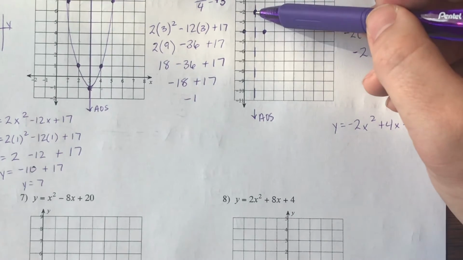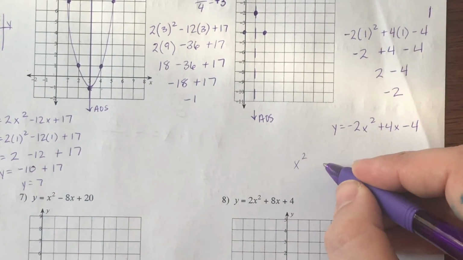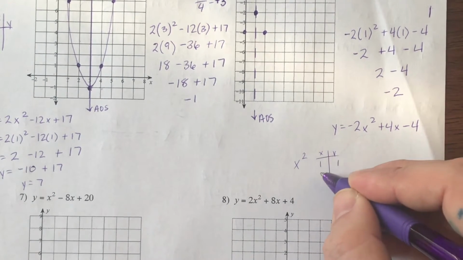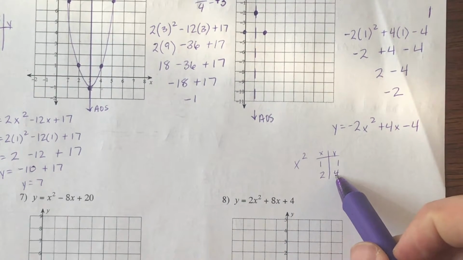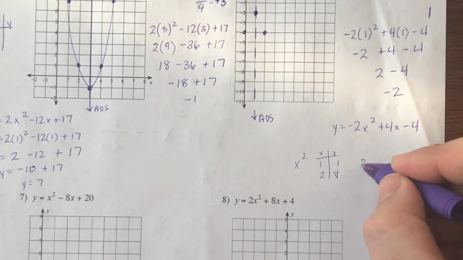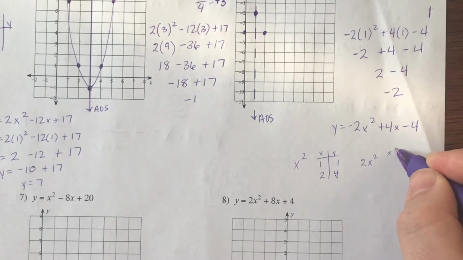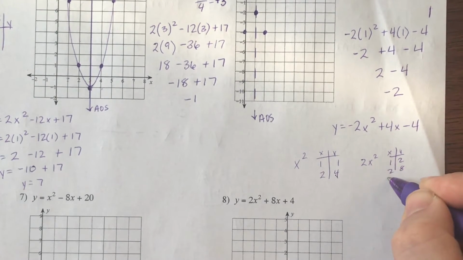So I should be able to go right 2. It's just like x squared, which is like 1, 1, 2, 4 if we're looking at that xy table, but the difference is you're going to multiply your y-coordinate by 2. So 2x squared would look like this in your xy: 1, 2, 2, 8, 3.